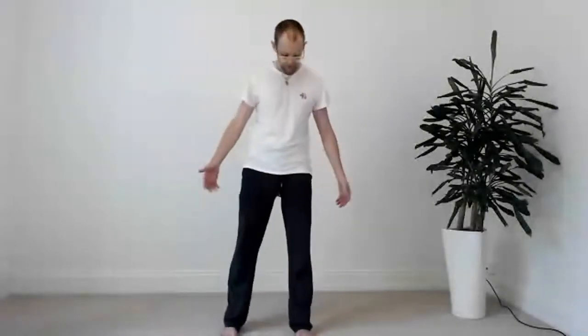A little bit of stroke on the belly. And let's just notice, how does that middle burner feel now? Any different? Yeah, well, for me, it's starting to loosen up and clear up a bit, which is really great. That was what I was really hoping for.